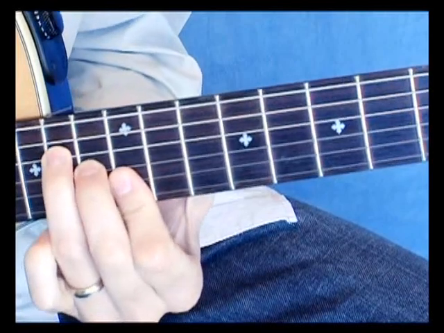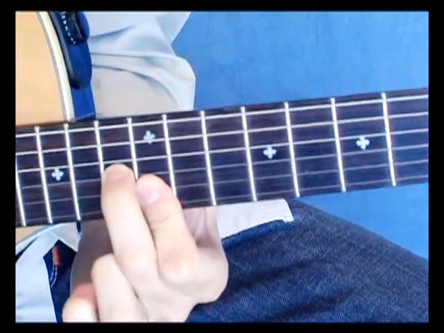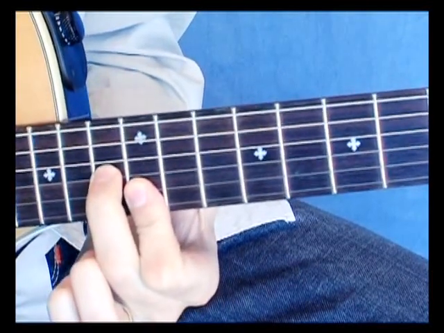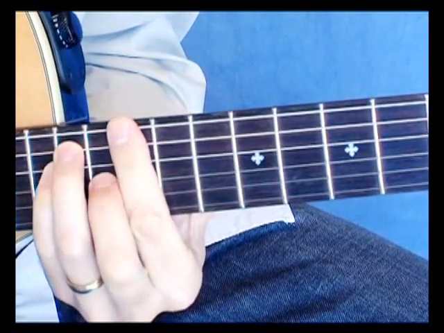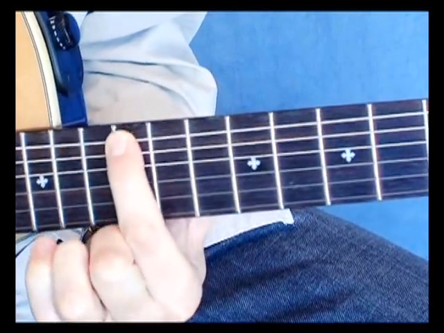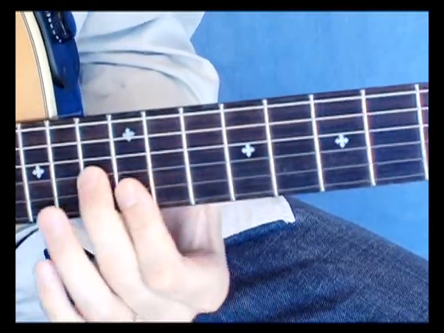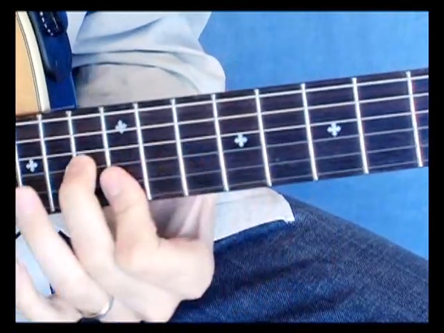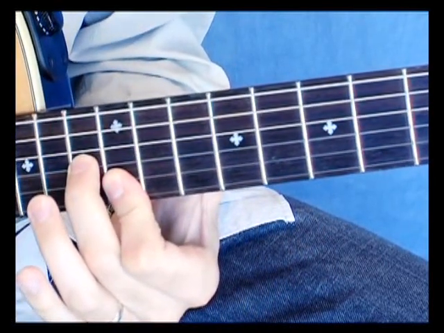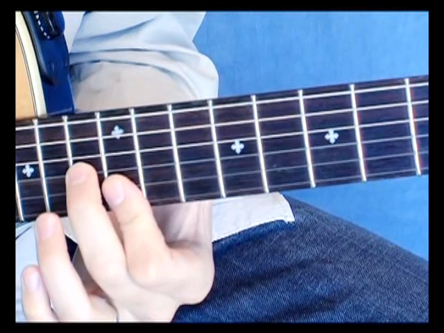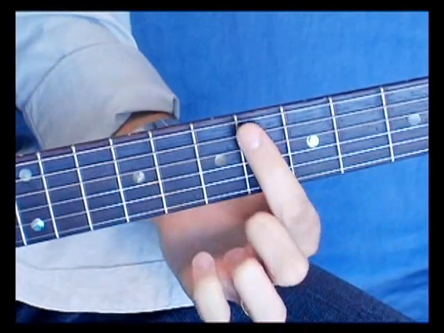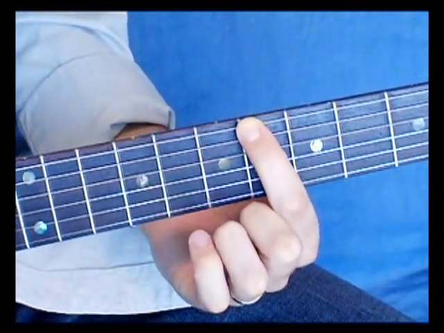You can reduce this partial form to just 3 notes and play just strings 1, 2, and 3. Again, even though you're not playing the whole bar chord, when you play a little shape like this, your eye can still follow along string 6 to keep track of what chord you're playing. You can hear shapes like this used in Gloria by Van Morrison. Now I'm at B flat, fret 6, string 5.